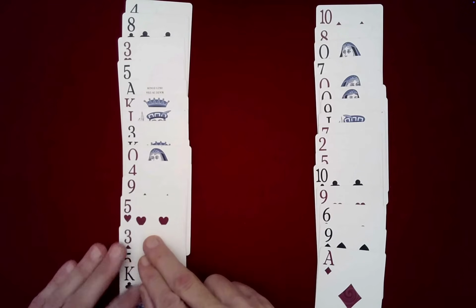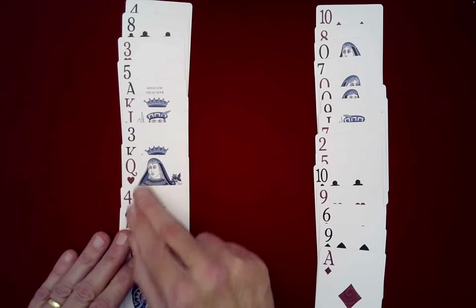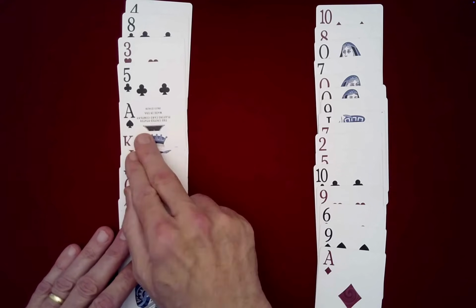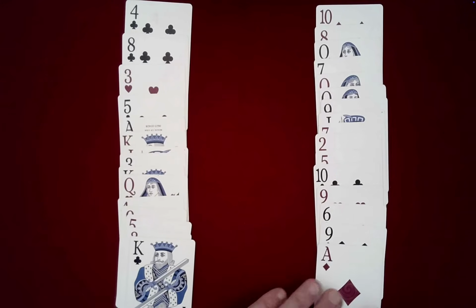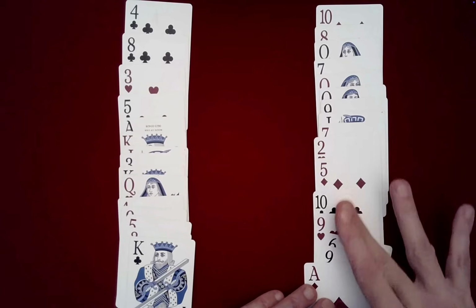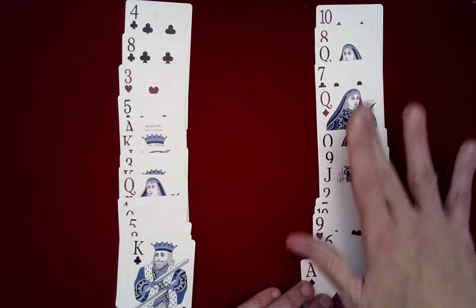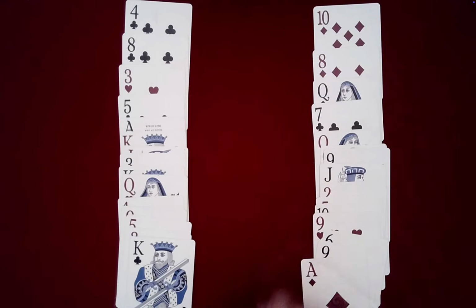So we have 1 red, 1, 2, 3, 4, 5, 6, 7, 8, and the rest are black. What about over here? Ace, 1, 2, 3, 4, 5, 6, 7, 8. We did it. Okay, so how in the world can something predictable and anticipated result from so many random choices being made by the spectator to thoroughly mix the cards?